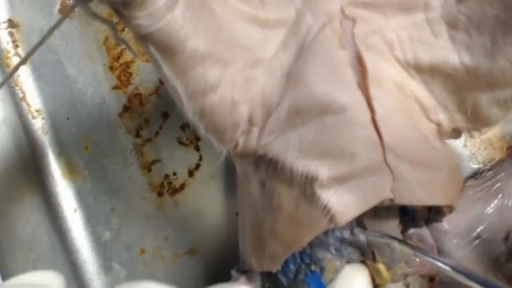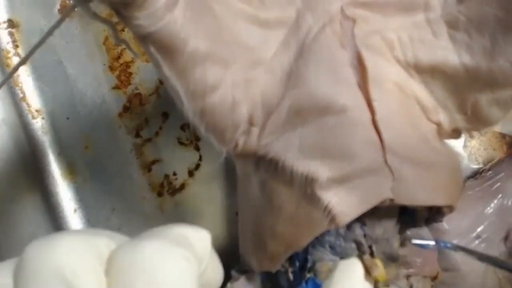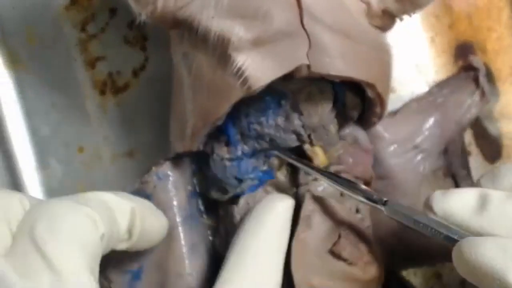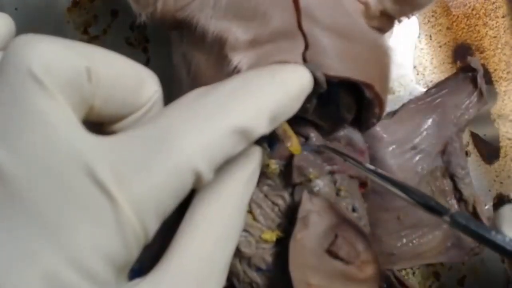So the first big organ you're going to see is your liver. It sits in the upper right quadrant of the body. Mine here is covered with a little bit of excess coloration, but it's going to be a solid organ. This organ here. That umbilical vessel that we cut is going to lead into it. So that's this right here.